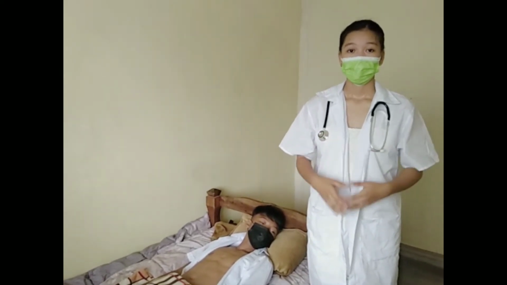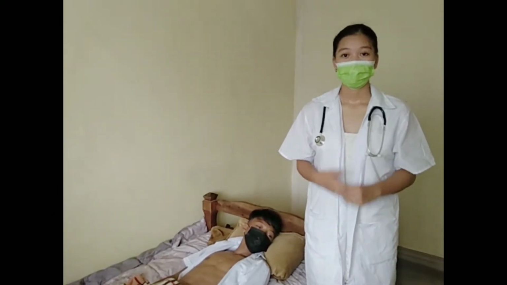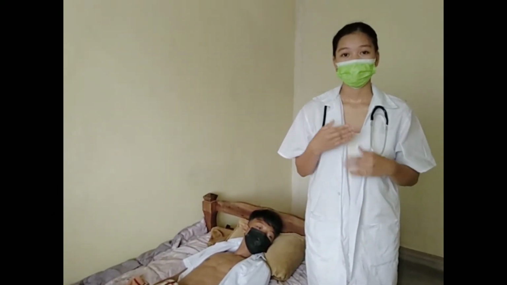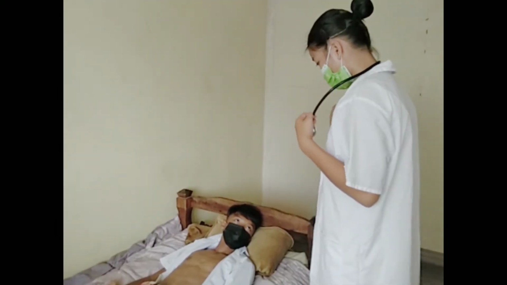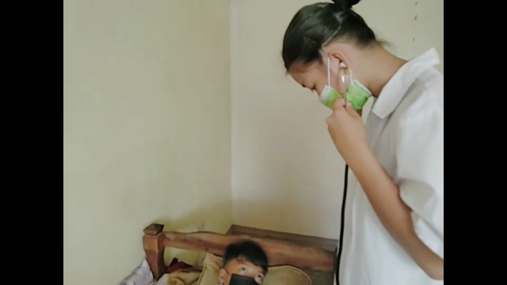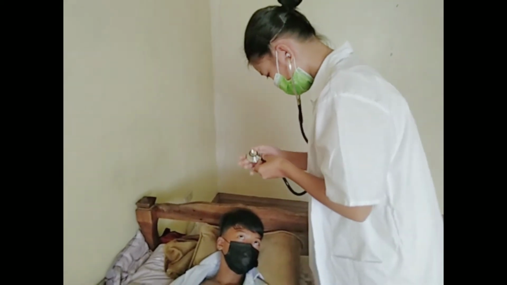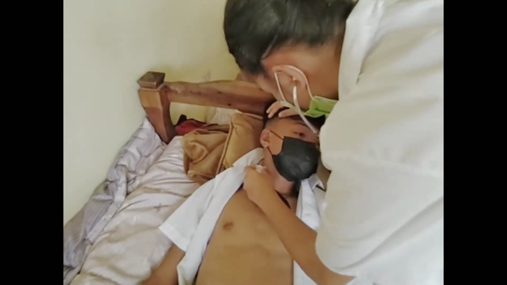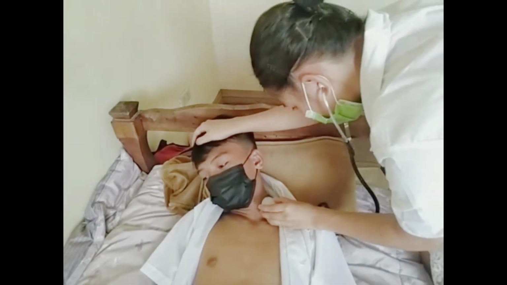Then place the stethoscope over the carotid artery. Ask the patient to hold his breath for a moment, then auscultate the carotid. Okay, sir. I'm going to check your neck. Please turn to the right.